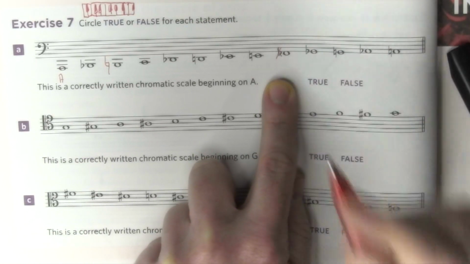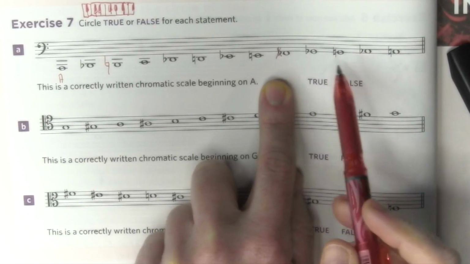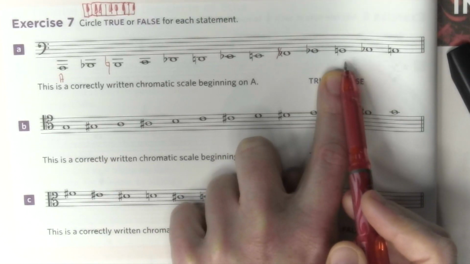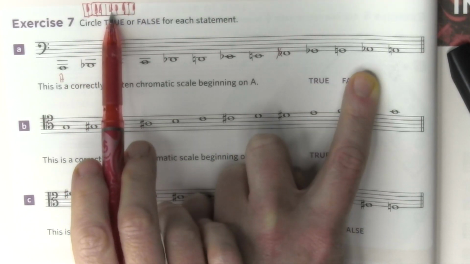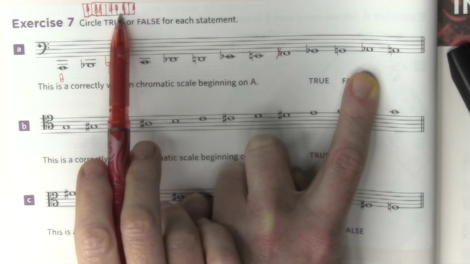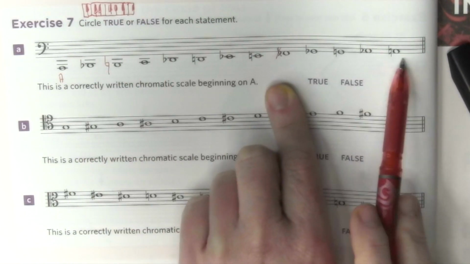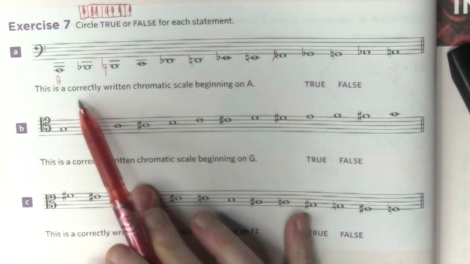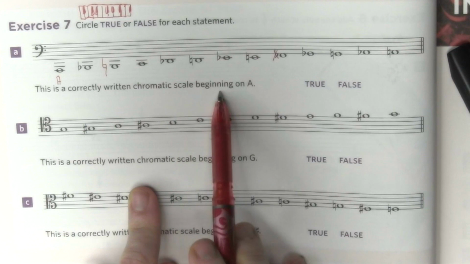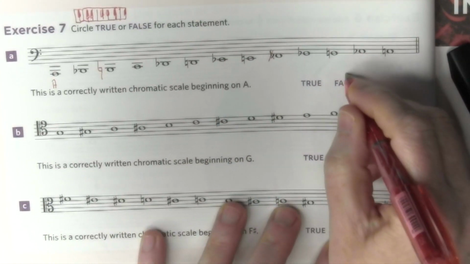That is Fa without the flat. Sol flat, Sol natural, La flat, La natural. So yes, this part is correct. So we have 2 mistakes here. So this is a correctly written chromatic scale beginning on A. I'm afraid it's false.